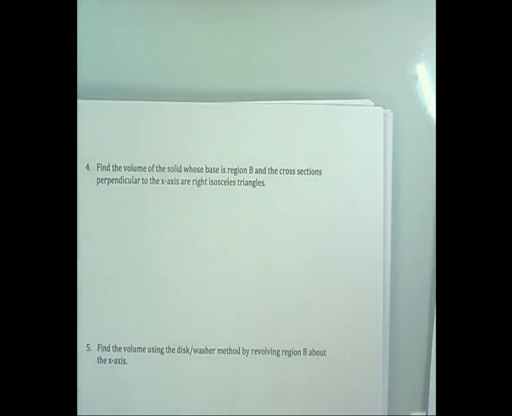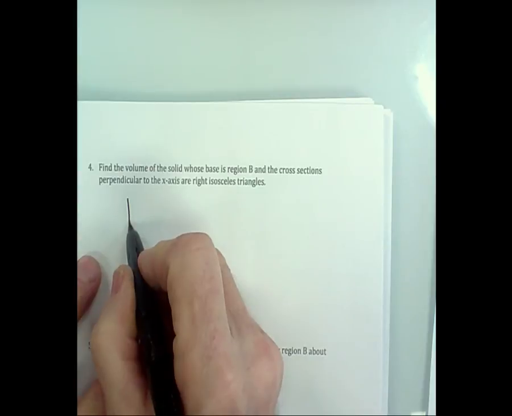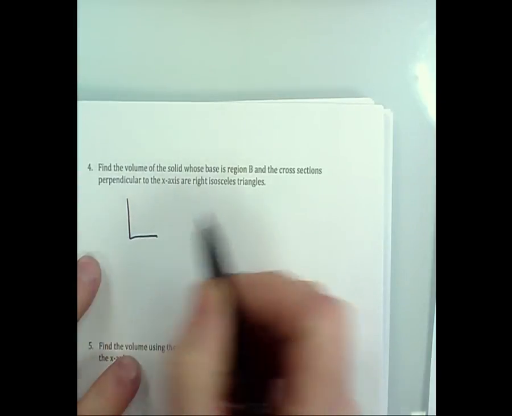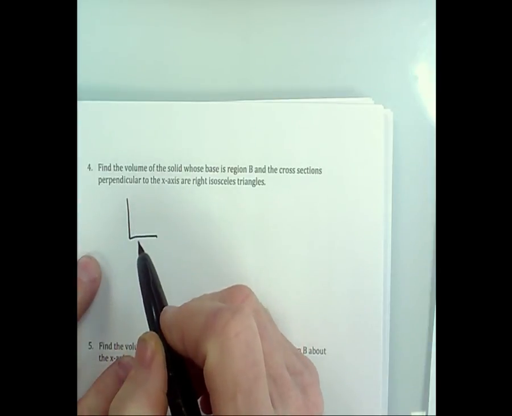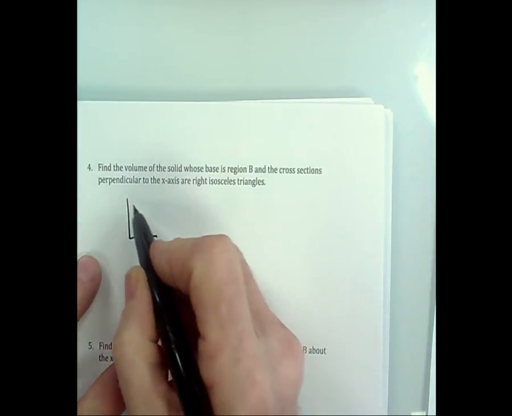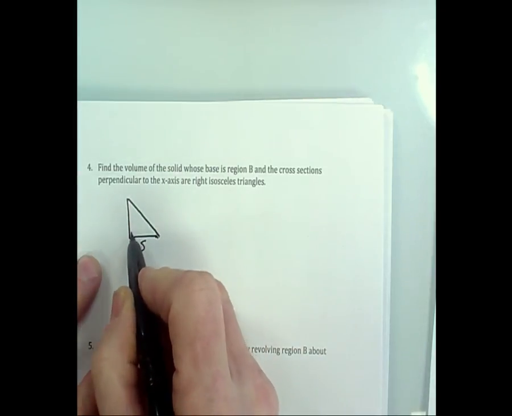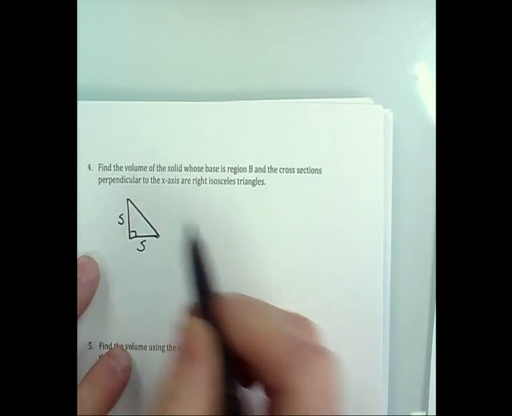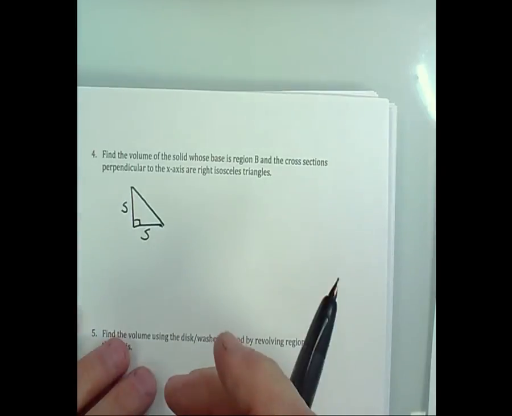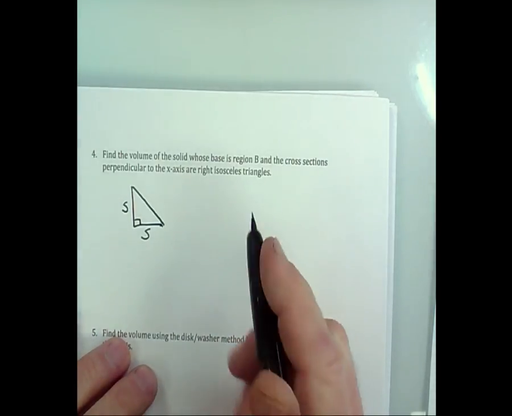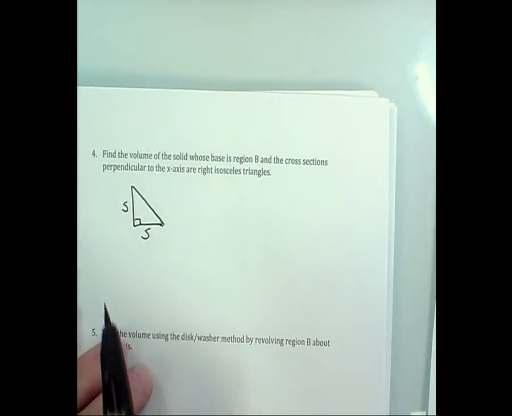Same problem, but now the cross sections are right isosceles triangles. So I'm thinking this is S, and this is S, and this would be Jonathan's. Would you agree that picture looks correct? Yep. Region B and the cross sections perpendicular to the x-axis are right isosceles triangles. Okay.